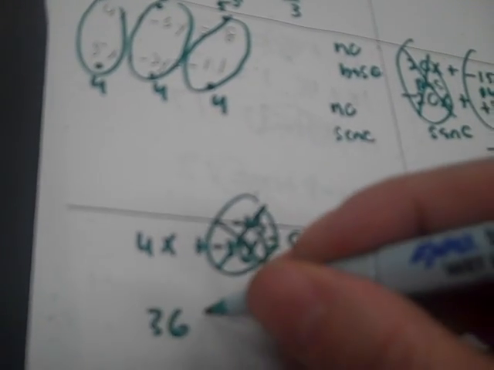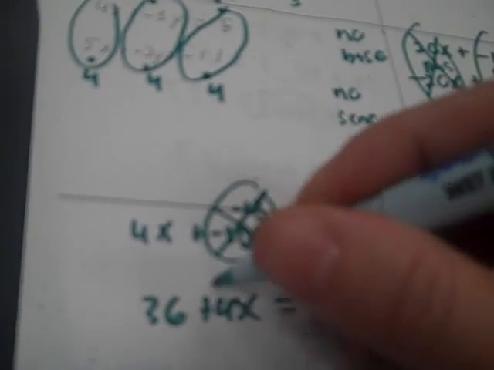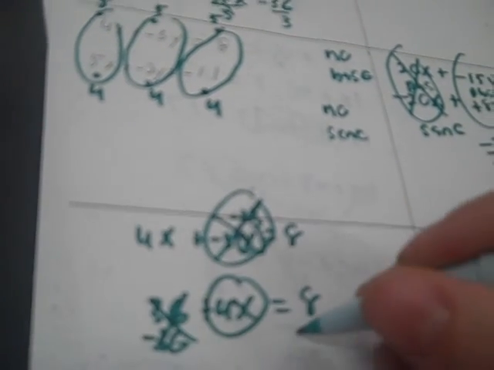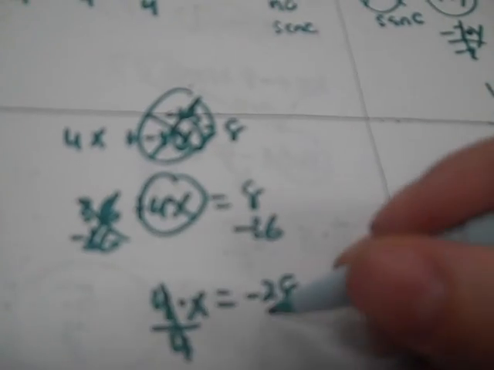So I times. Negative 12 times negative 3 is 36, plus 4x equals 8. So I dot the 4x, so I do the opposite of minus 36. If it doesn't have a sign, you're going to minus it to get rid of it. 8 minus 36 is negative 28, so 4 dot x equals negative 28. Then I divide by 4. Okay, negative 28 divided by 4 is negative 7.